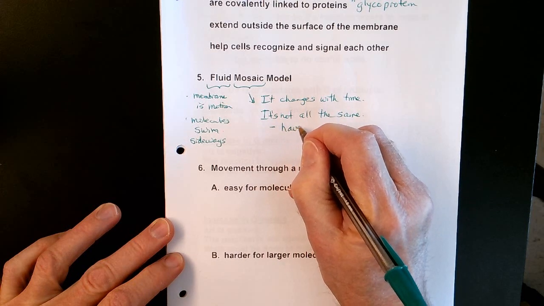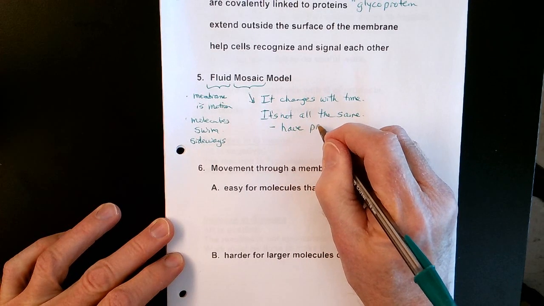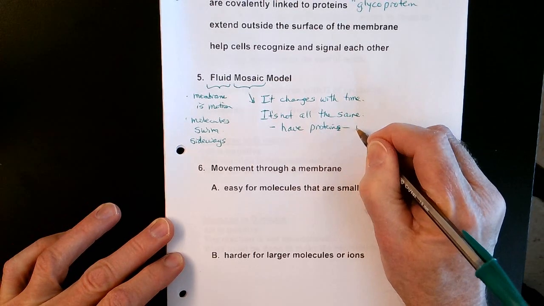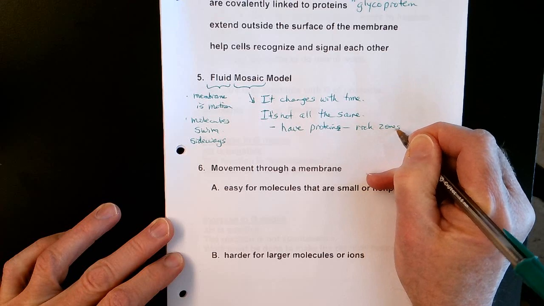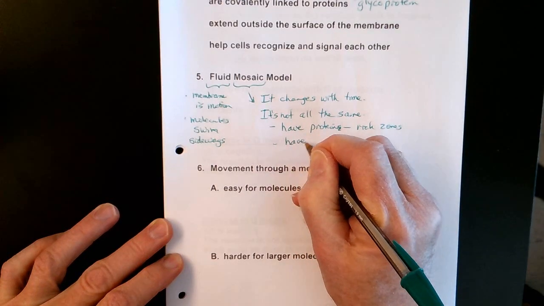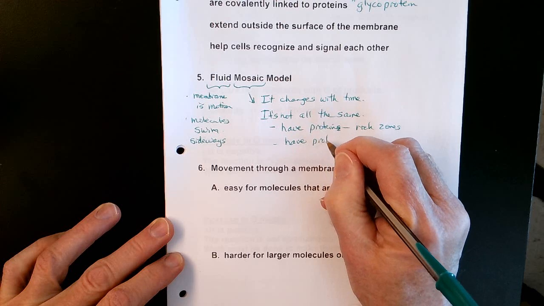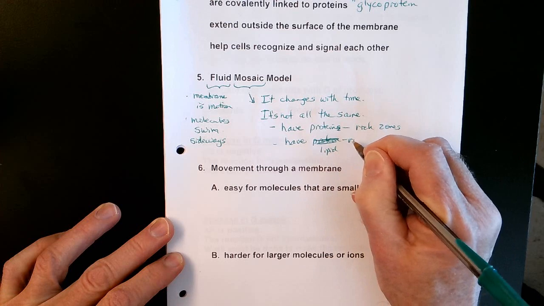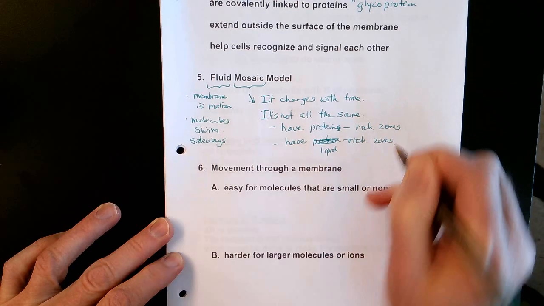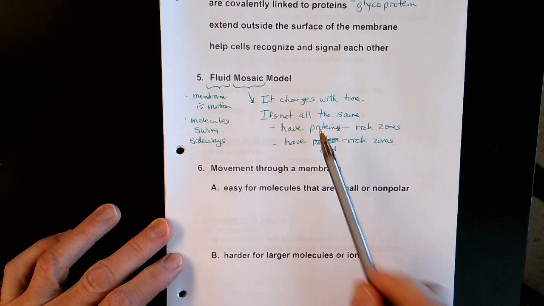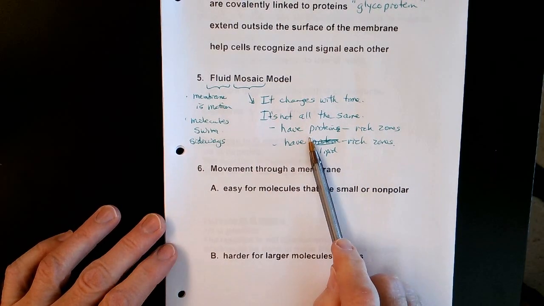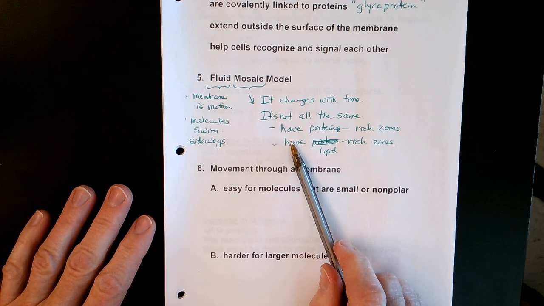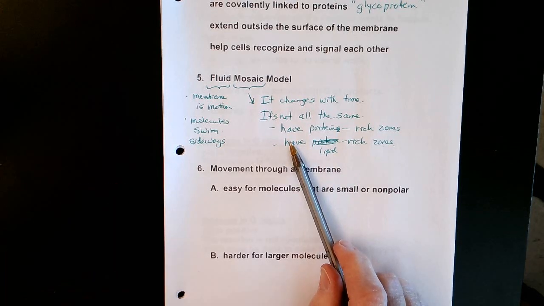You have zones that are rich in proteins. So something like protein-rich zones. You also have lipid zones. This reminds me of discussions of the gut biome. You heard that talk, intestinal biome, gut biome, in us humans.